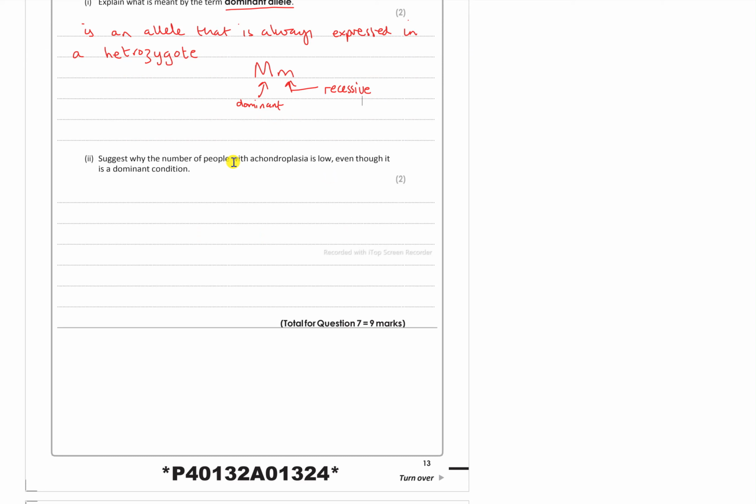Right, suggest why the number of people with achondroplasia is low, even though it's dominant. So that means it could be that people with achondroplasia are less likely to have children. The alleles may be rare, and yeah, that's it.